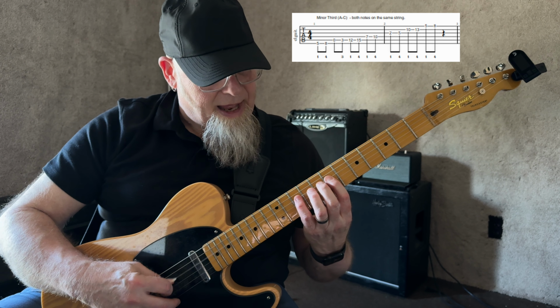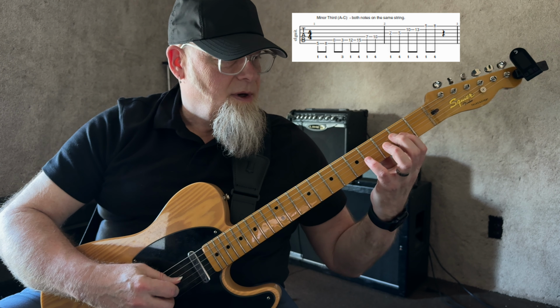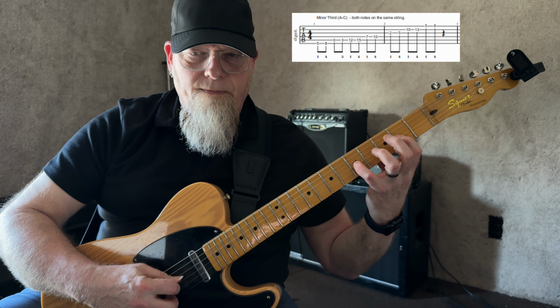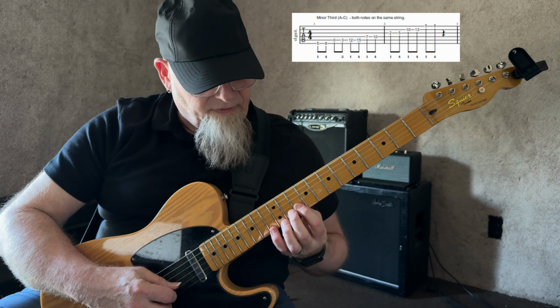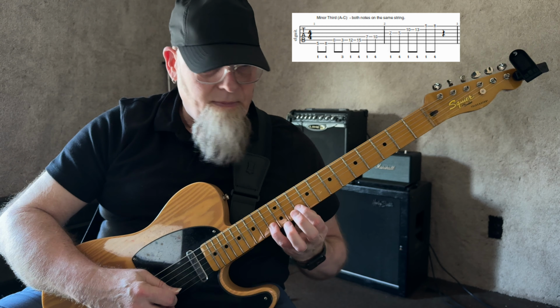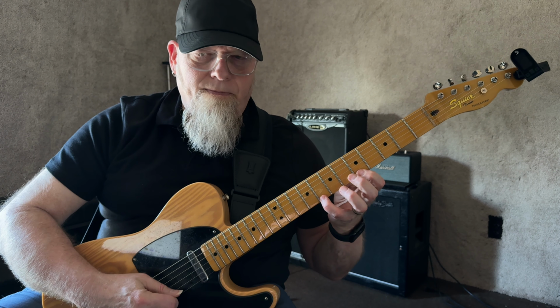7 and 10. String 3. Fret 2 and 5. String 2, fret 10 and 12, 10 and 13. String 1, 5 and 8.